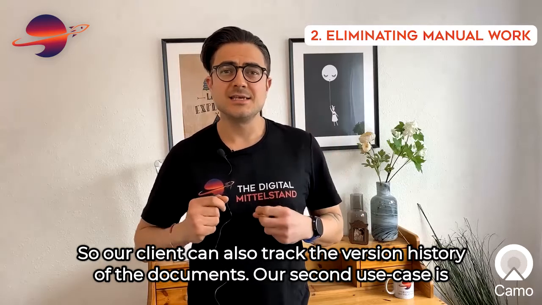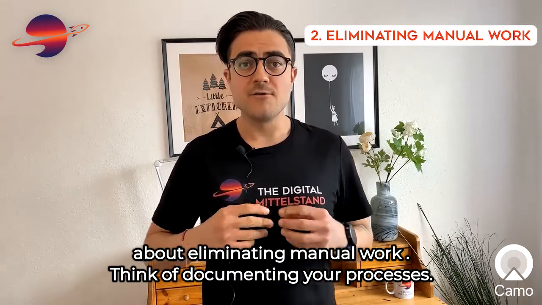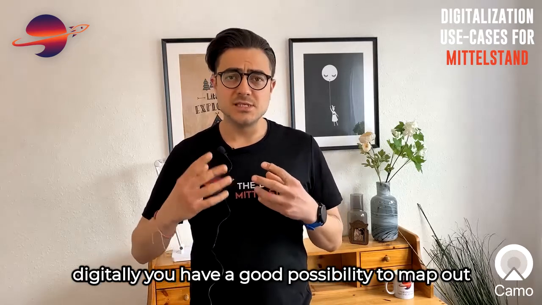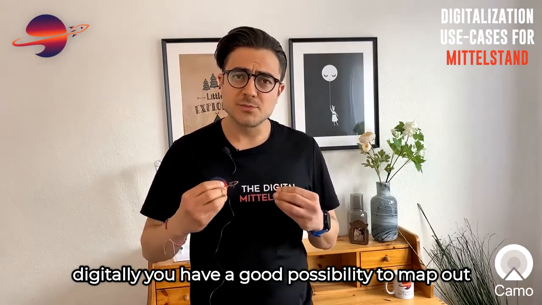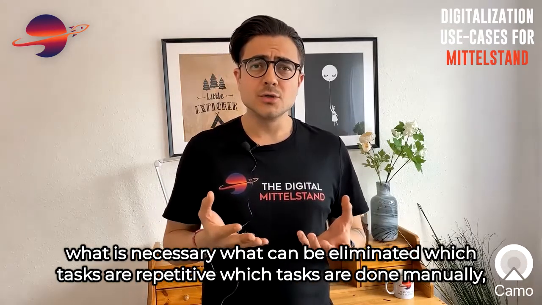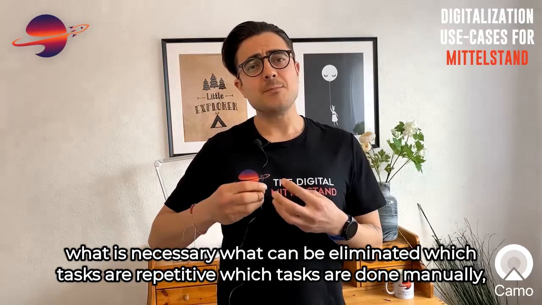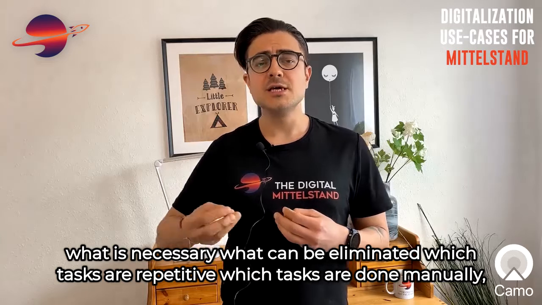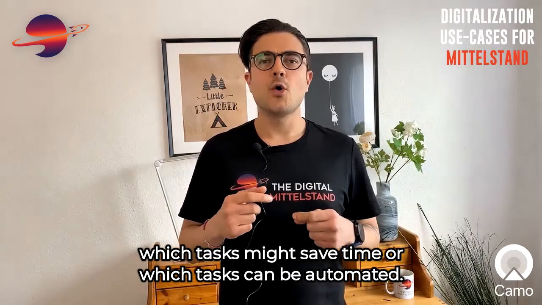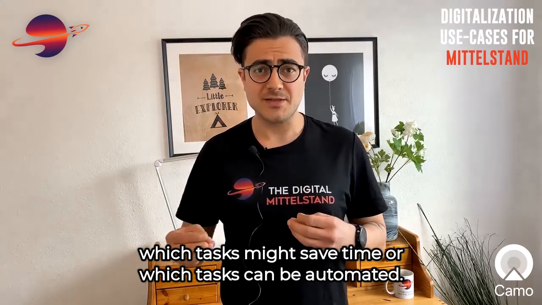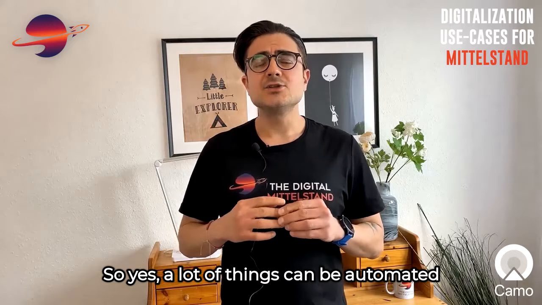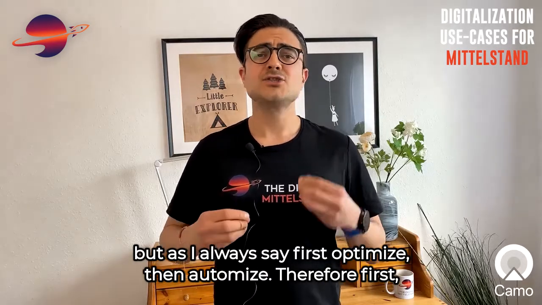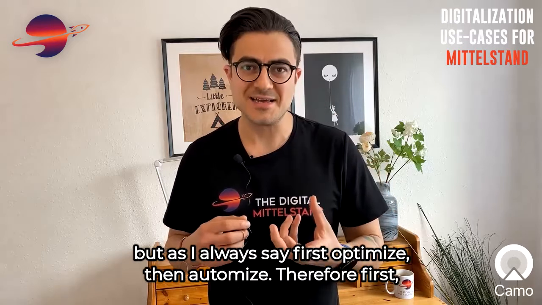Our second use case is about eliminating manual work. Think of documenting your processes. When you document your processes digitally, you have a good possibility to map out what is necessary, what can be eliminated, which tasks are repetitive, which tasks are done manually, which tasks might save time, or which tasks can be automated. So, yes, a lot of things can be automated, but as I always say, first optimize, then automate.